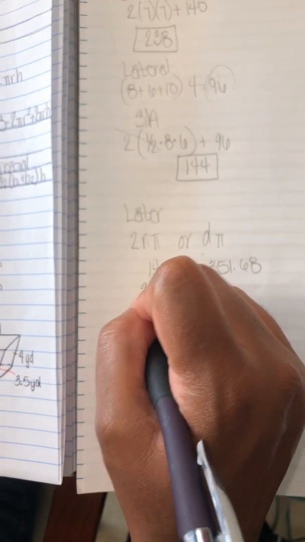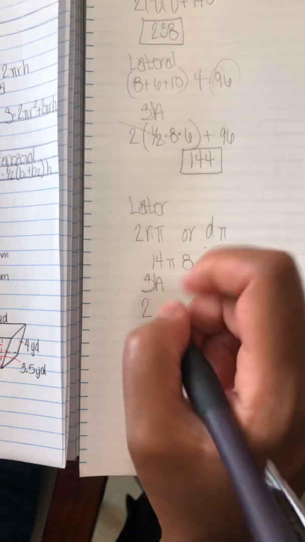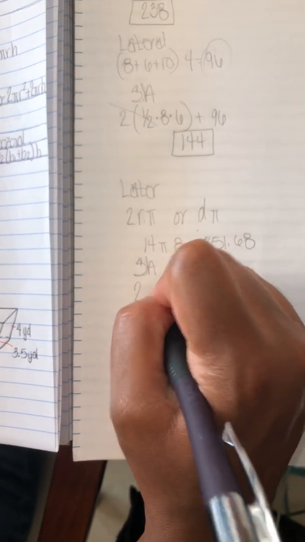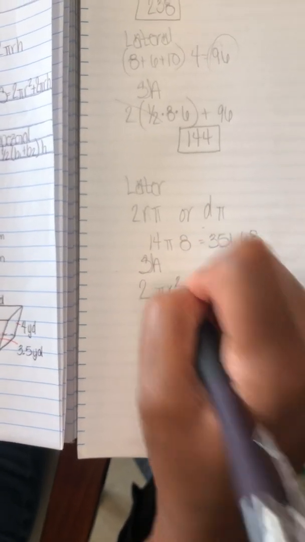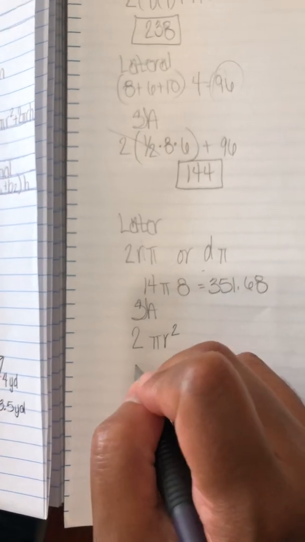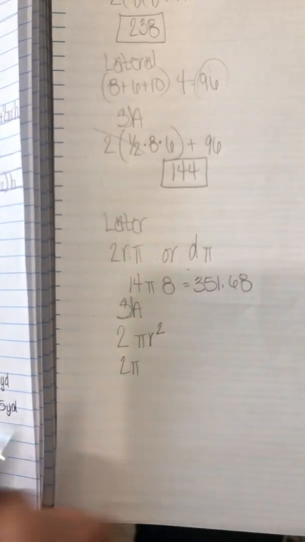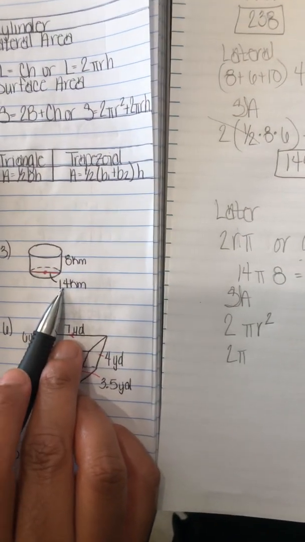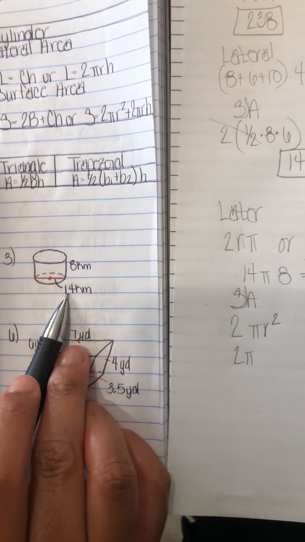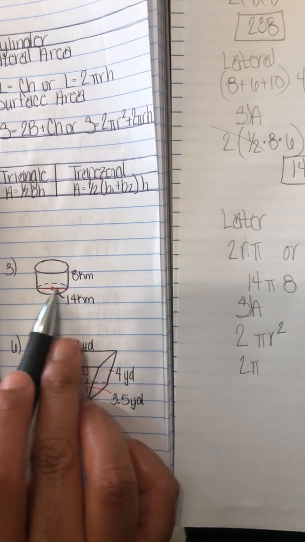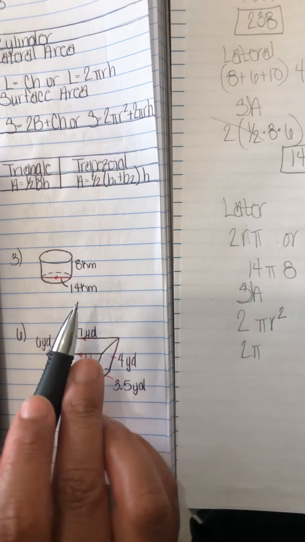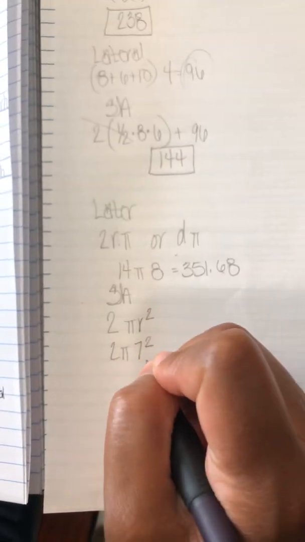All right, now I need to do my surface area. So that means 2 times the area of my base. Remember the area formula gives you pi r squared. So I'm going to do 2 pi, my r for this one is 14 divided by 2. Divided by 2 because remember this is our diameter. 14 divided by 2 gives me 7. So this is 7 squared.